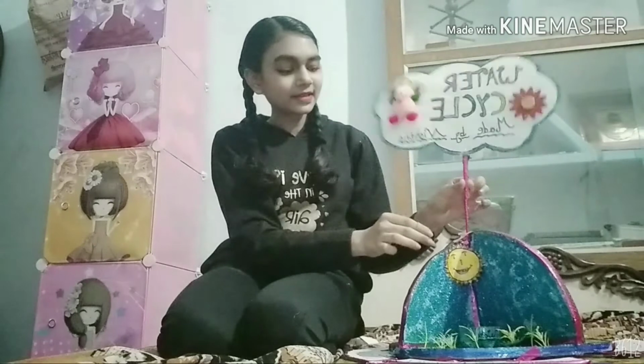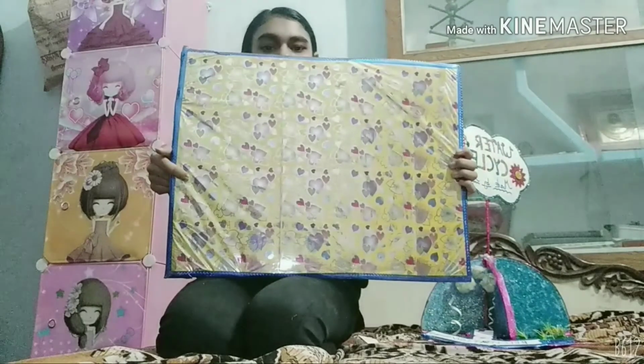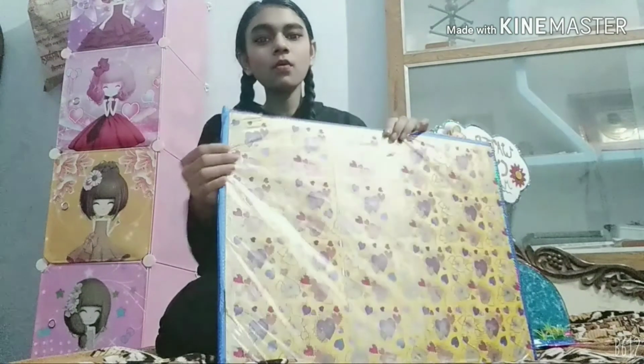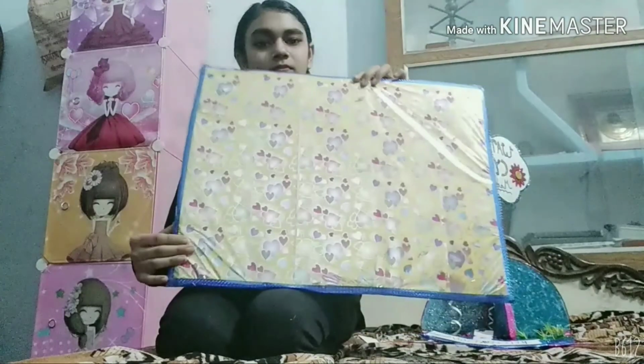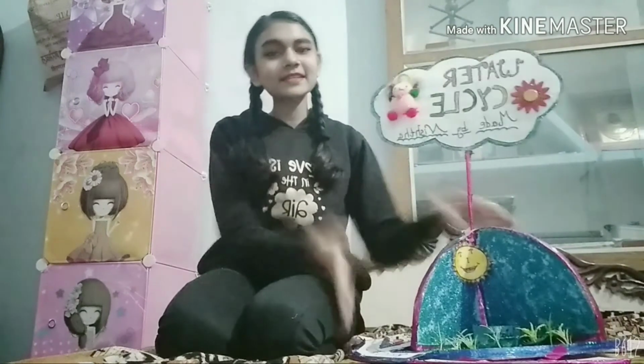We use a straw for rolling this, and we use cardboard for making this. For making this, we use cello tape or paper. After making this, our project is completed.